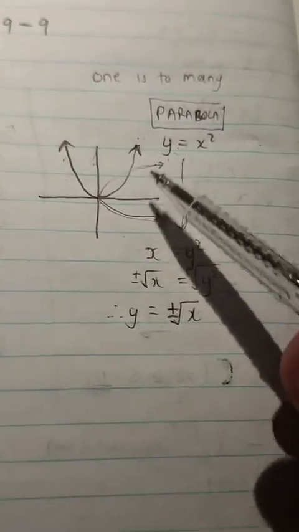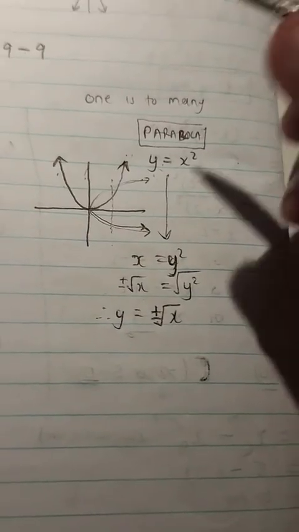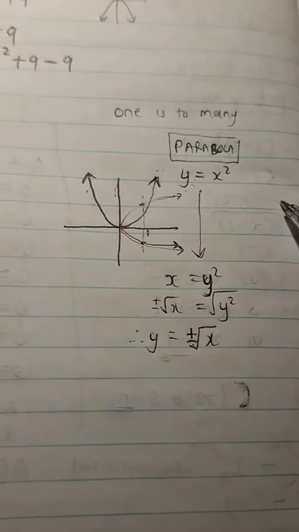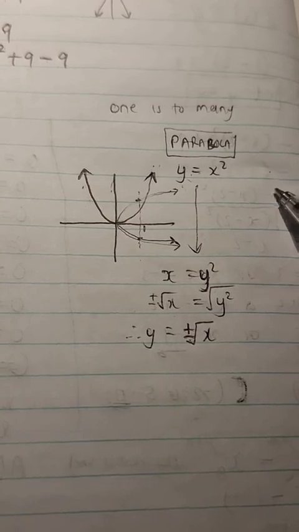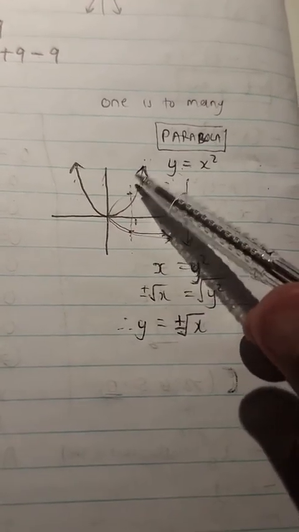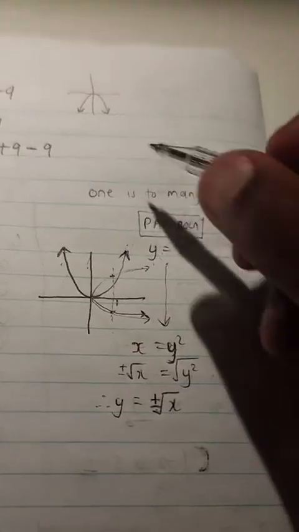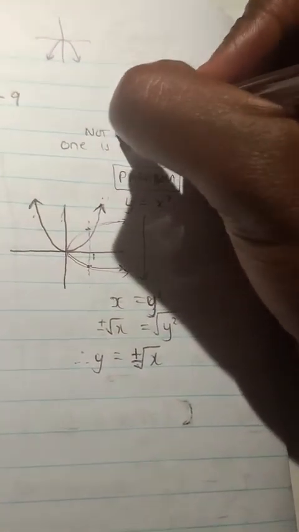What do we mean by 1 is to many? It means one particular x value, because let's say if the x value here was 1, will give rise to many y values, right? Yeah, so this basically means that a 1 is to many is simply not a function.